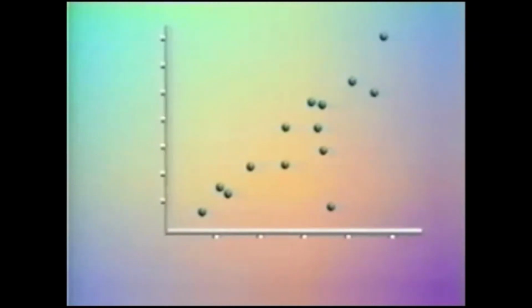Now, what about those points that don't fit so well? Once you've described the overall pattern of a scatterplot, it's important to identify individual points like this one that clearly lie outside the overall pattern. These points are called outliers. An outlier has to be explained.